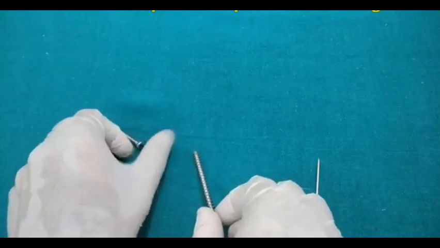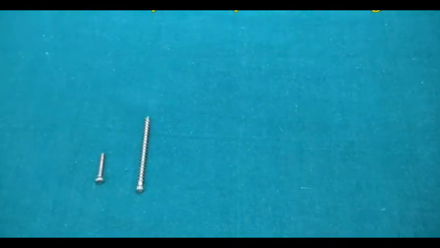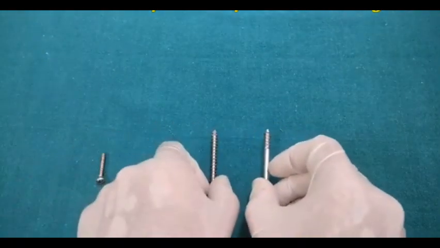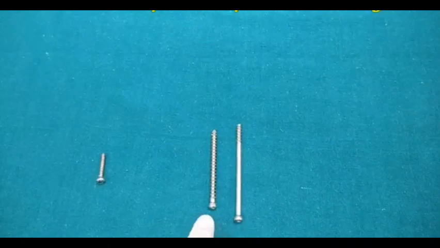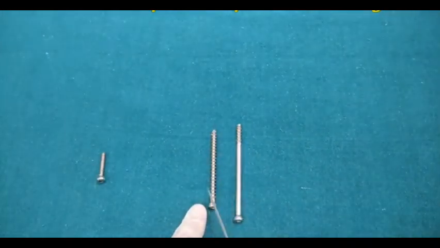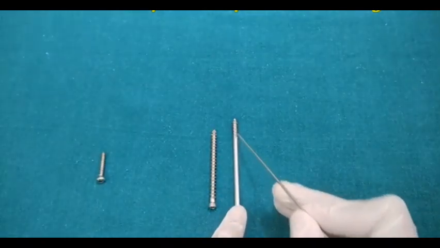So one classification is the cortical and the cancellous. This we have covered, that is how to differentiate between the cortical screw and the cancellous screw. Another is that it could be fully threaded or partially threaded. You can see here that these screws are fully threaded, that they have the threads throughout the length, whereas this is partially threaded, they have the thread only at the tip.